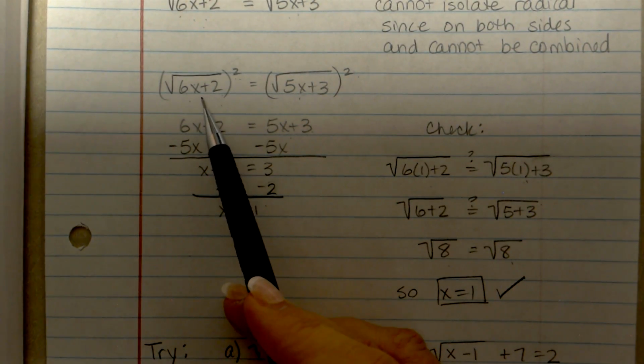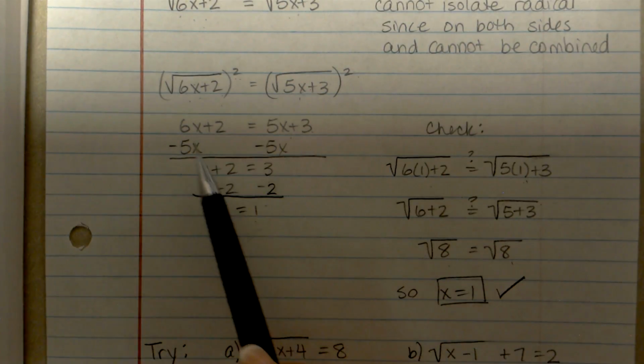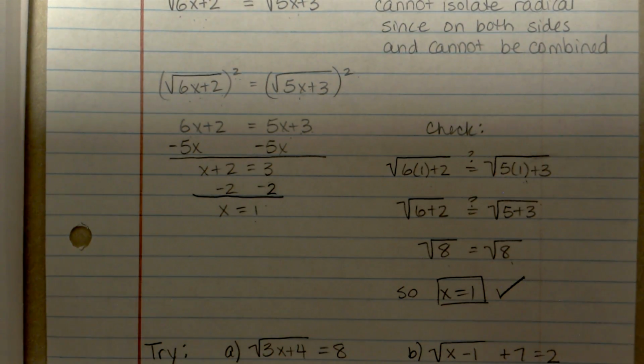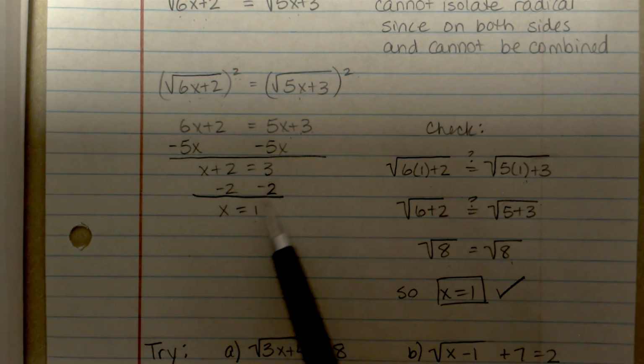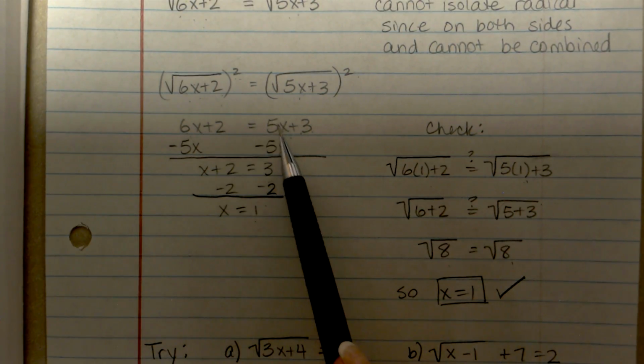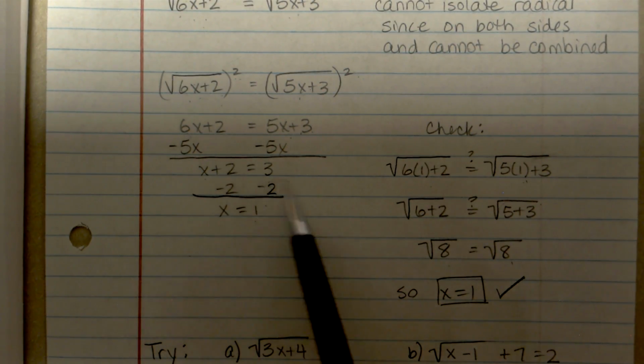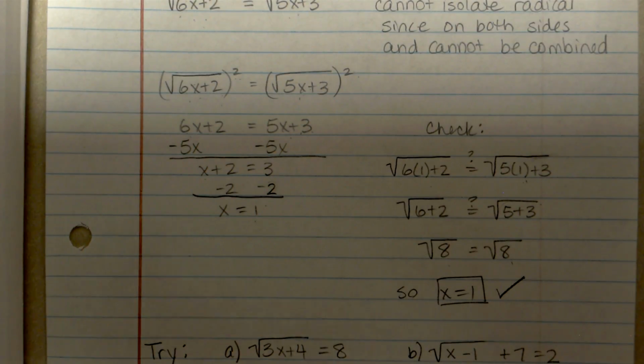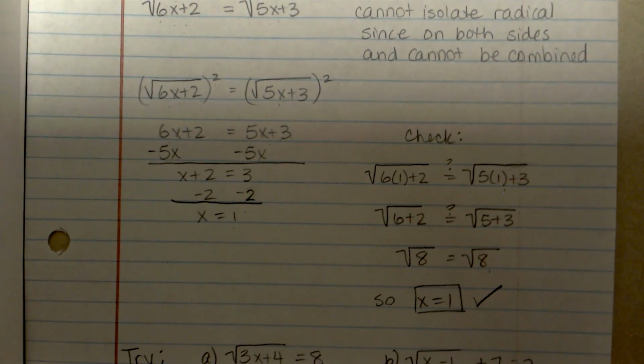So you're going to follow the same steps as you would. You square the left, square the right. Both of them get rid of their radicals. You solve for x. The only difference here is you've got x's on both sides. You've got to combine your x terms and then combine your constants. I think x is 1. I'm going to check it out.